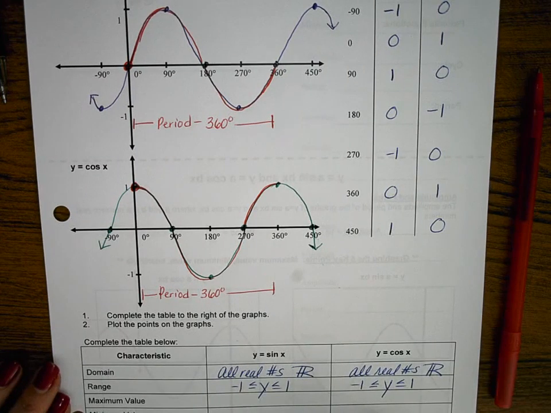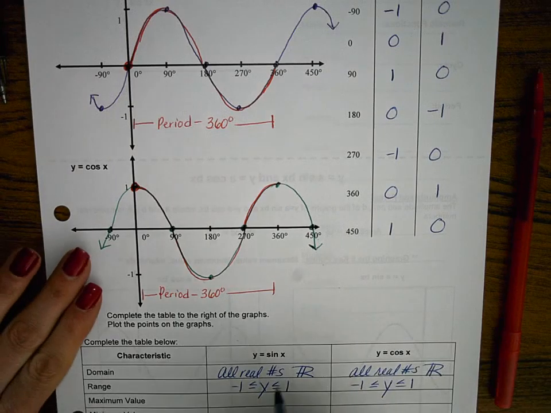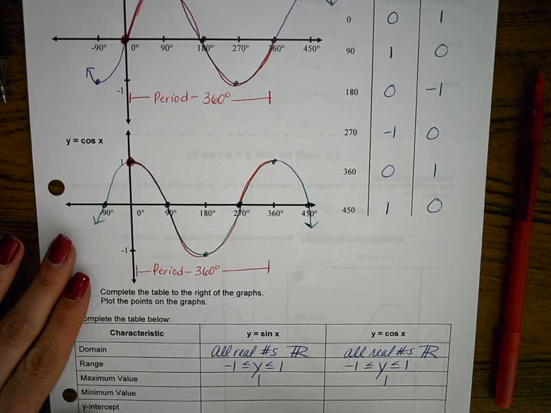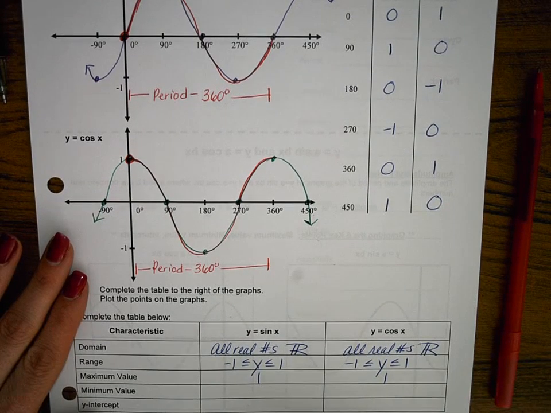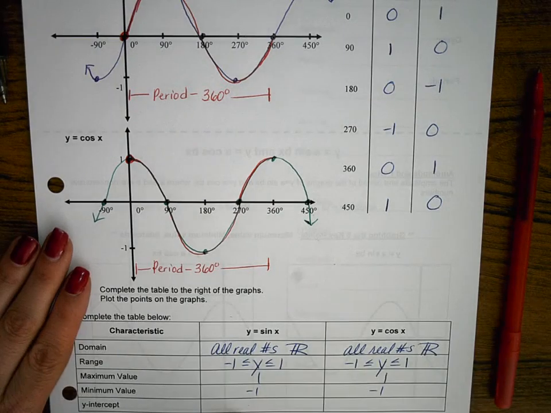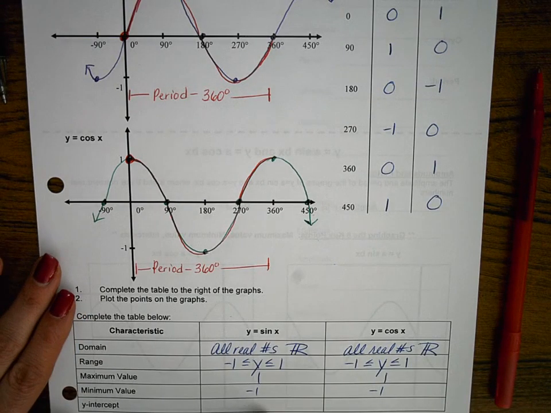All right, now what about the maximum value? What's the highest number that I got on these graphs? +1. Good. What's the minimum value? What's the smallest number that I got on these graphs? -1. All right, what about my y-intercept? Where did sine cross the y-axis? 0.